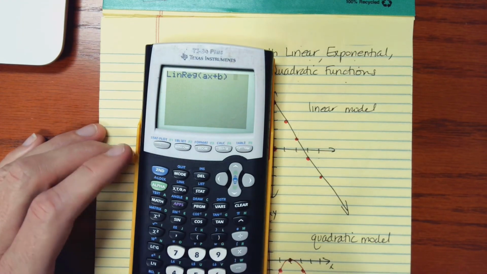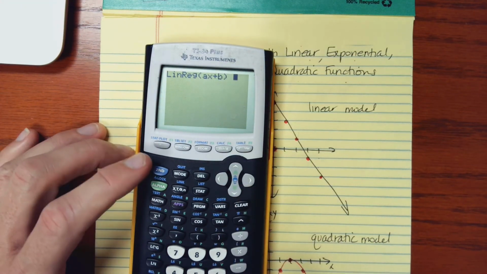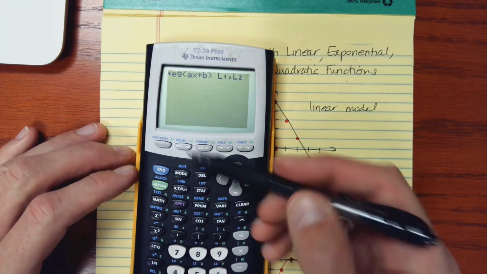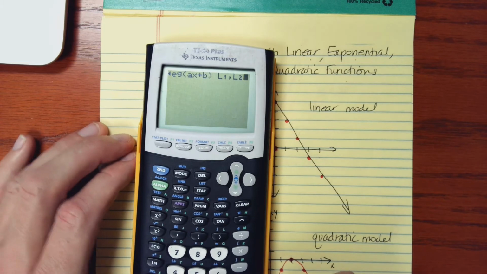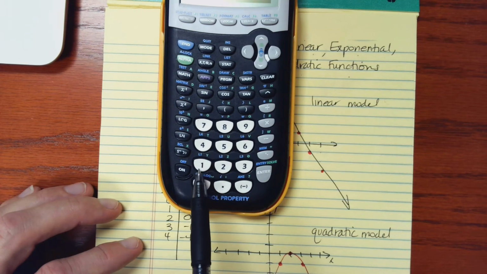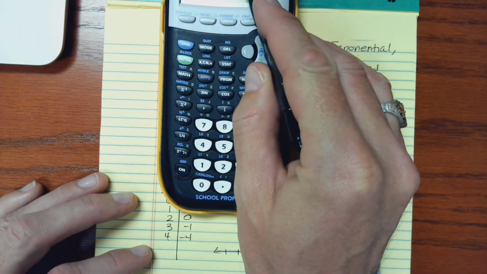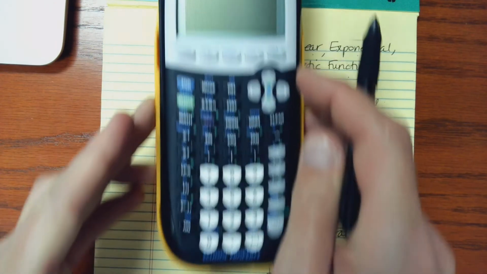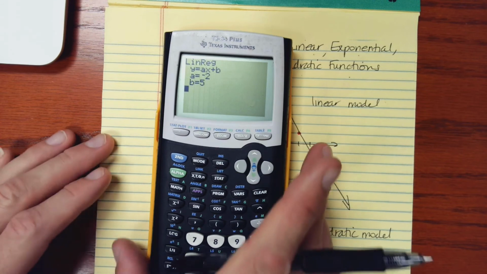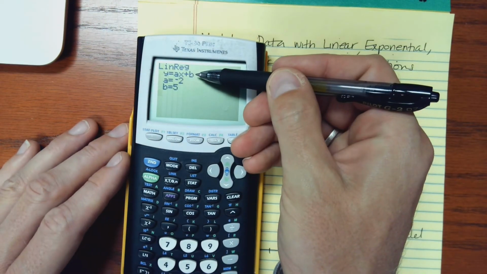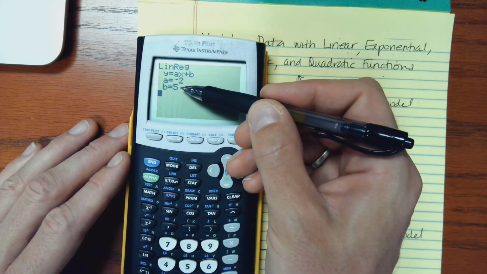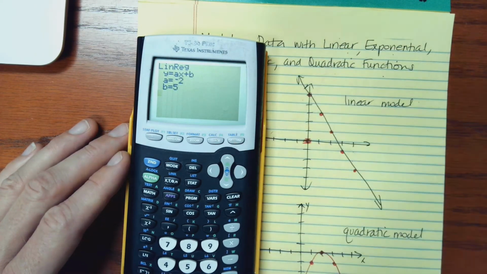I'll hit enter, and I need to add some arguments. Some of you may have prompts on your calculator, and since I don't, I'm going to use L1 and L2. I'm using the second key to select L1, which is in light blue above the 1 key, and that's comma separated. This says where my x values are, and this is where my y values are. And I'll hit enter. This is the general form of the model, y equals ax plus b. The a value is -2, and the b value is 5.